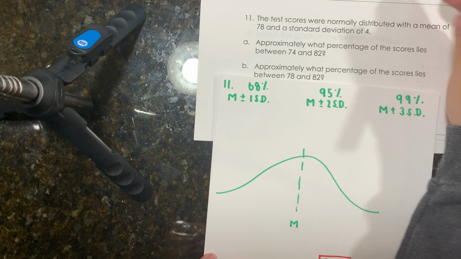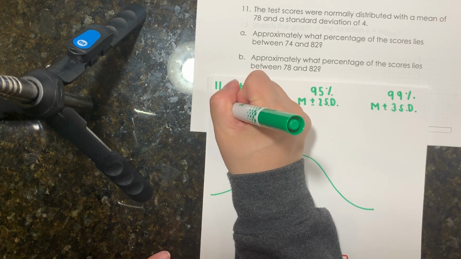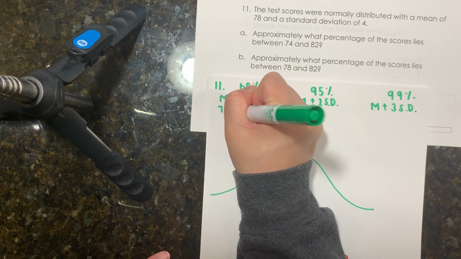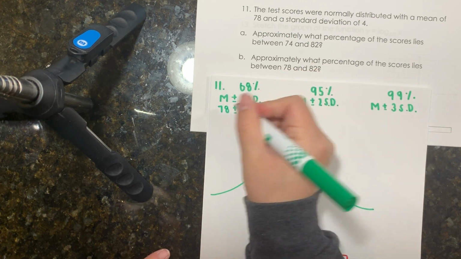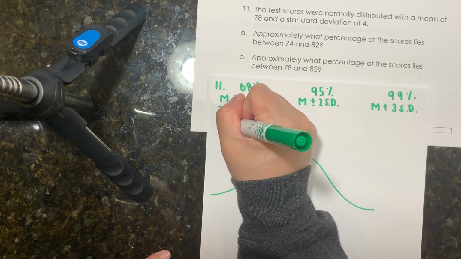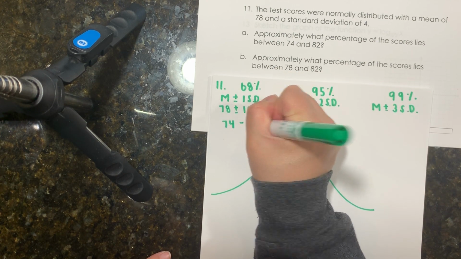So what we're going to do is we're going to start with if the mean is 78. So 78 plus or minus 1 times the standard deviation of 4. Well, 78 minus 4 would be 74. 78 plus 4 would be 82.